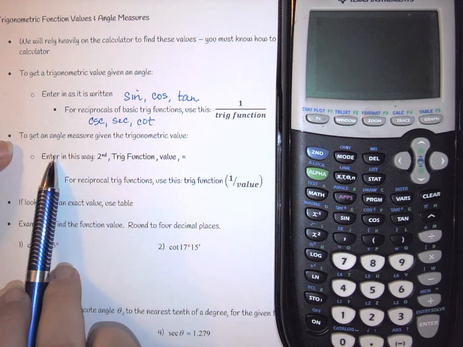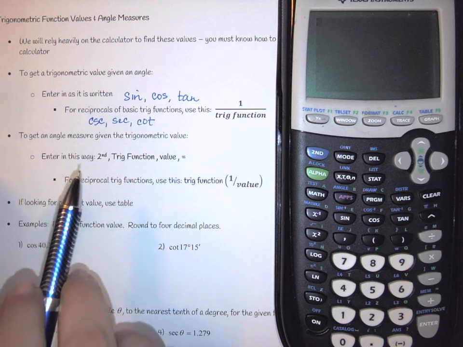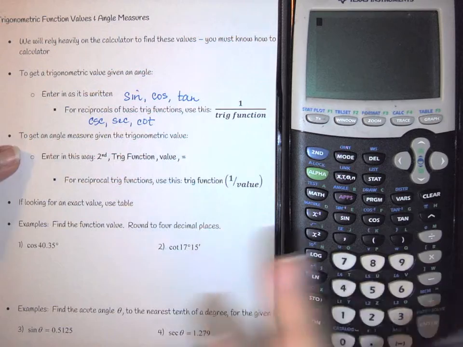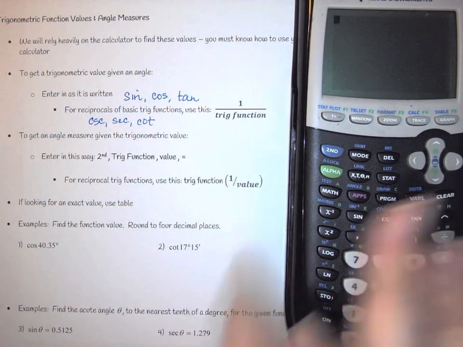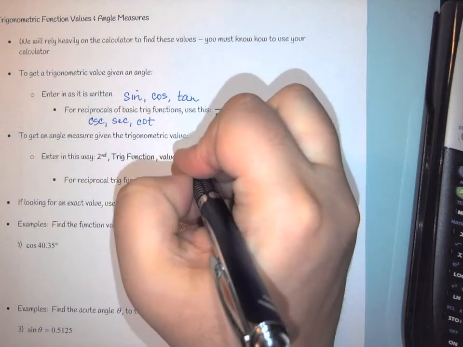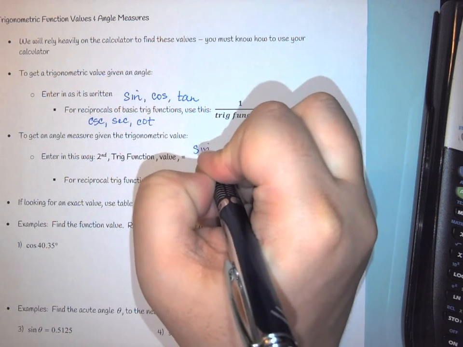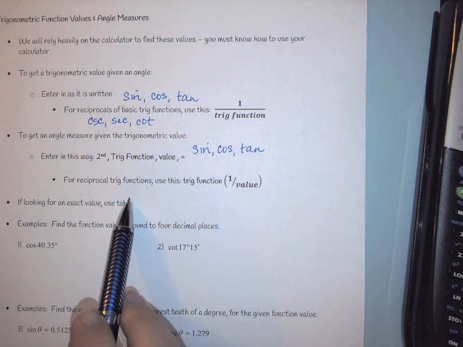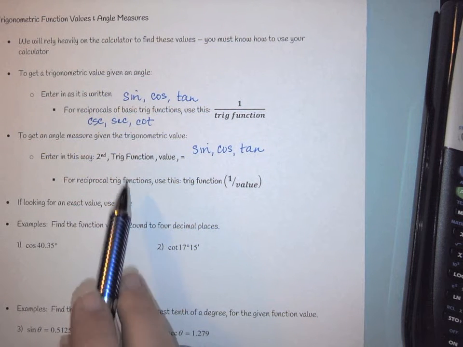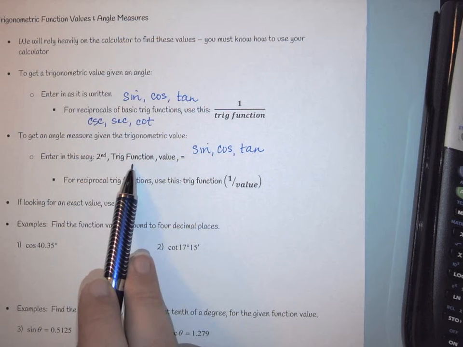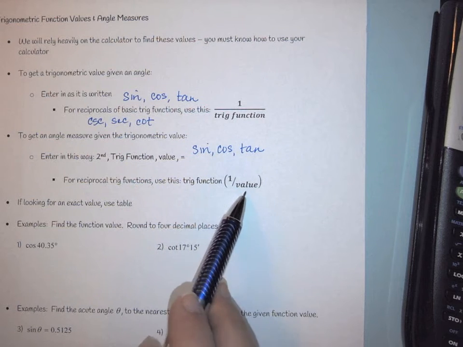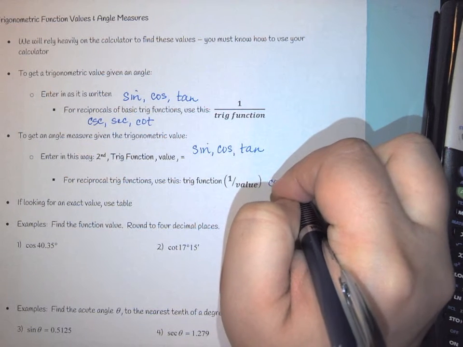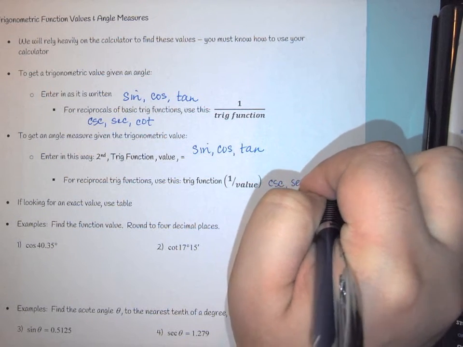Now, to get an angle measure given a trig value, we're going to use second, the trig function, and then enter the value. Now, of course, this again is for the main ones, so this is for using sine, cosine, or tangent. That being said, if we have the reciprocal, then instead of just inputting the trig function, we would input it as 1 over the value. And this would be used for cosecant, secant, or cotangent.